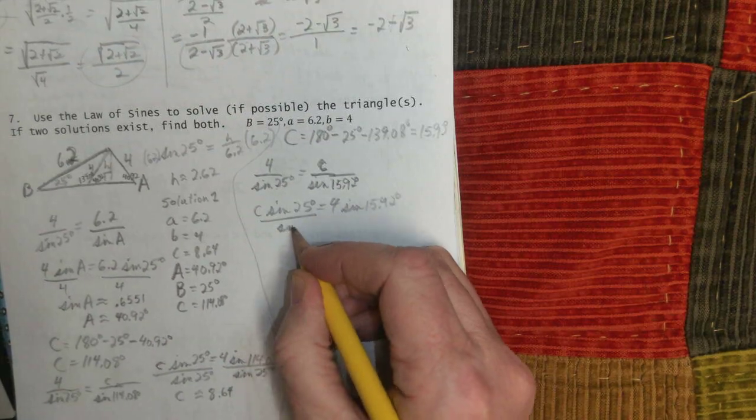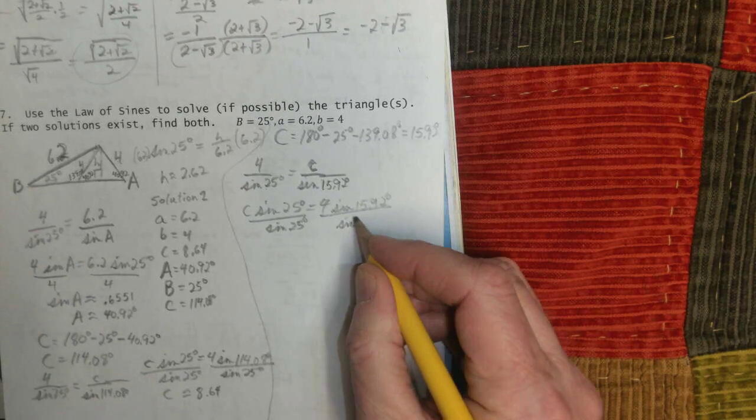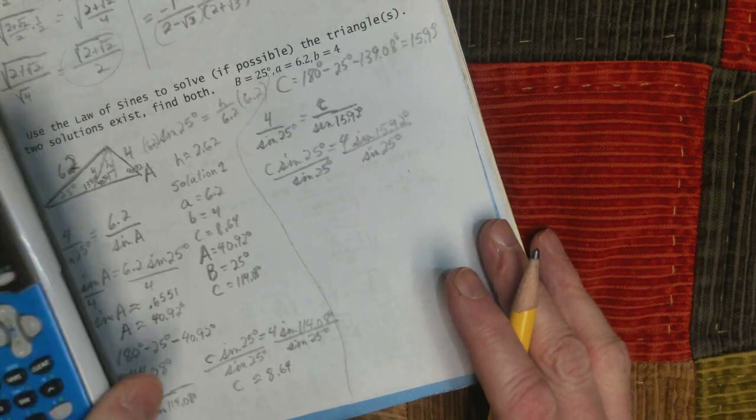I'm going to divide by sine of 25 degrees, divide by sine of 25 degrees, and what do we got?